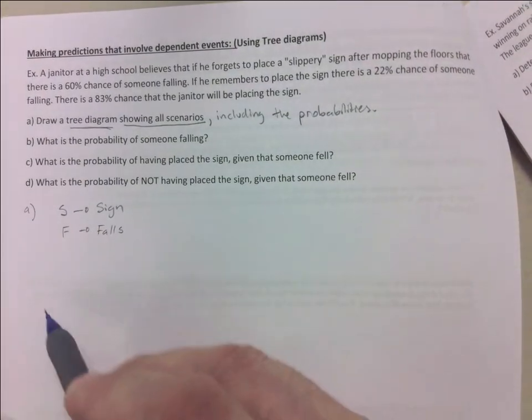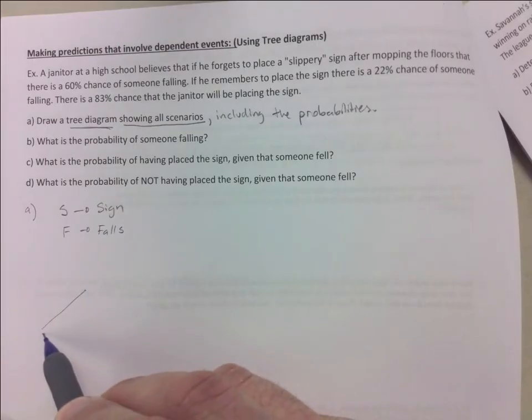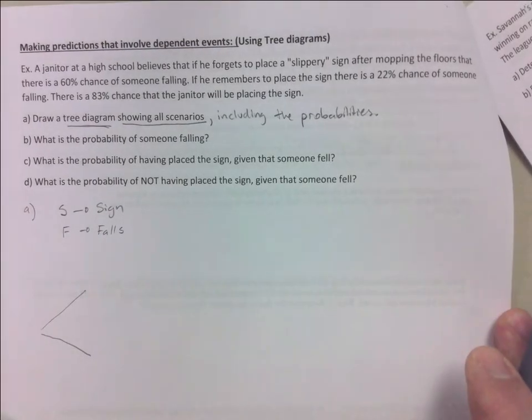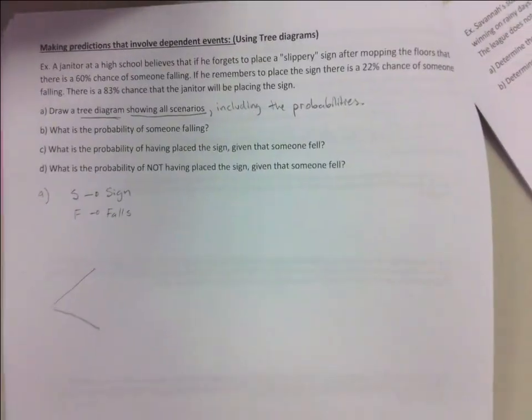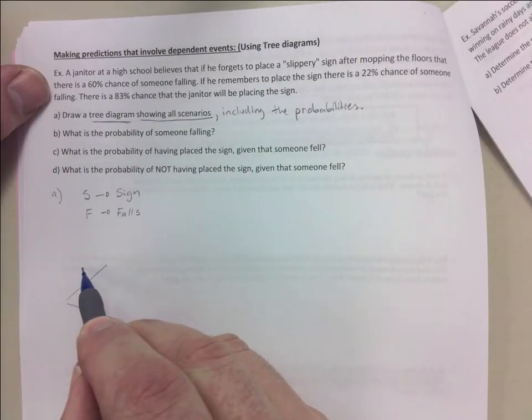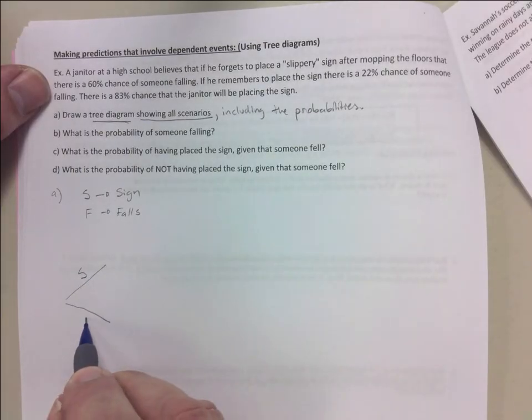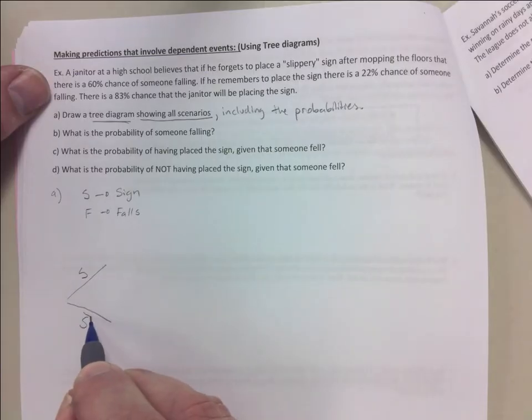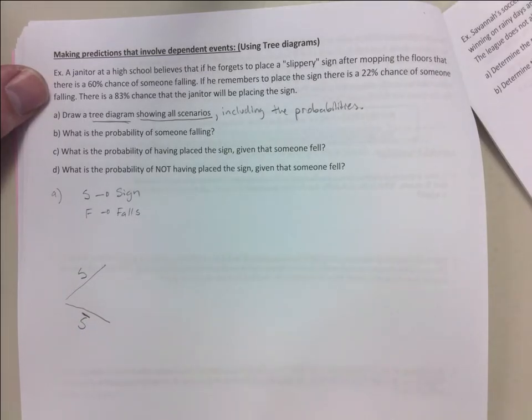So I will branch off like this. And let me see if I can zoom out a little bit. This branch will represent having the sign up, and this branch will consider forgetting to put the sign.